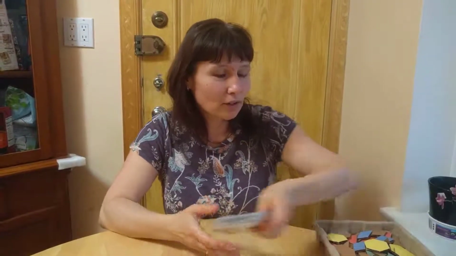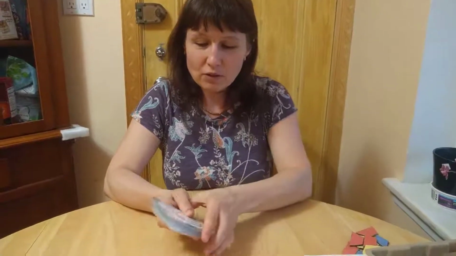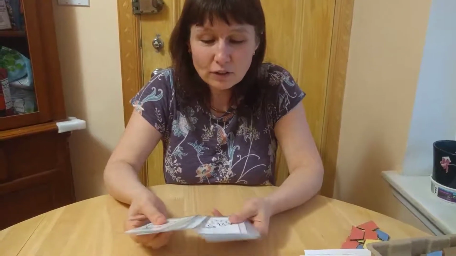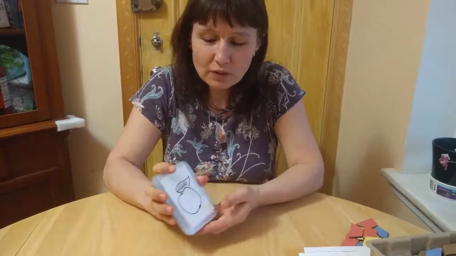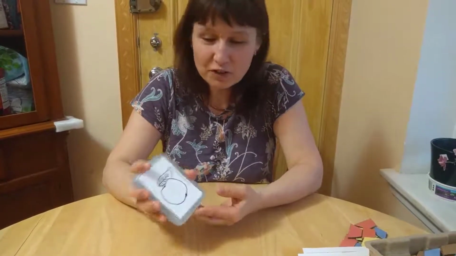So after then, we have another game. The one I would like to show is called live pictures, and I actually don't have the actual game myself, so I just used a homemade version.